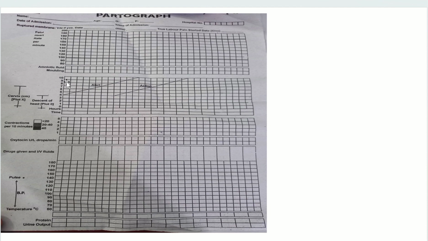After that, you can see this graph where one part is about fetal heart rate, the next part is about amniotic fluid, molding, the next part is about cervix, descent, head plot, then contractions, then oxytocin, drugs, pulse, BP, temperature, protein, and urine output. This partogram really helps you to assess how this labor is going on, what is the situation of the woman, how are her contractions, what is the situation of the fetus, is that fetus in any distress or not. So that's why it's so important to know how to plot a partograph.